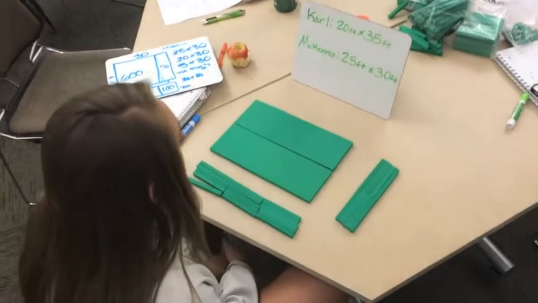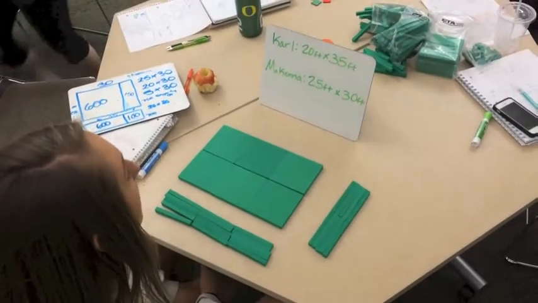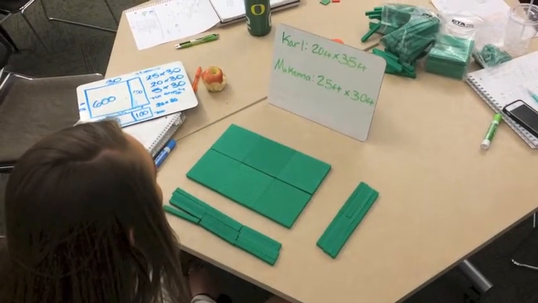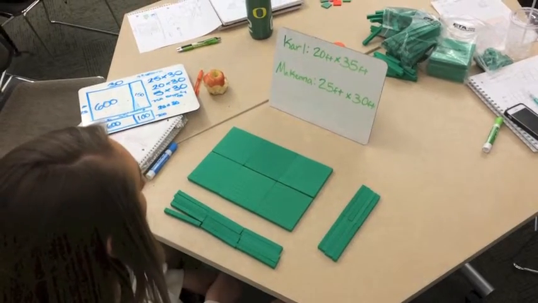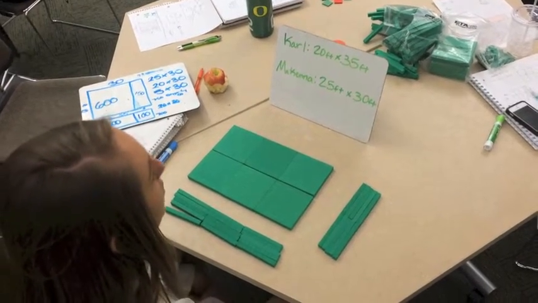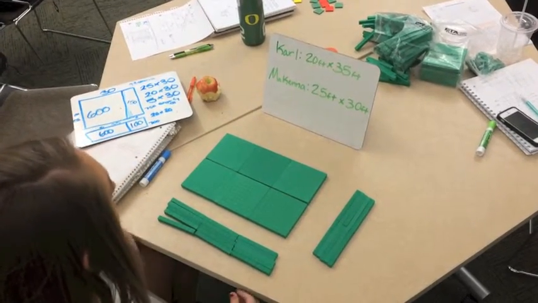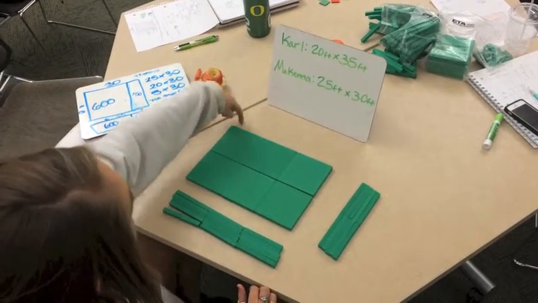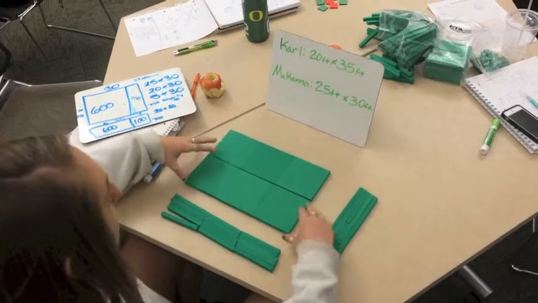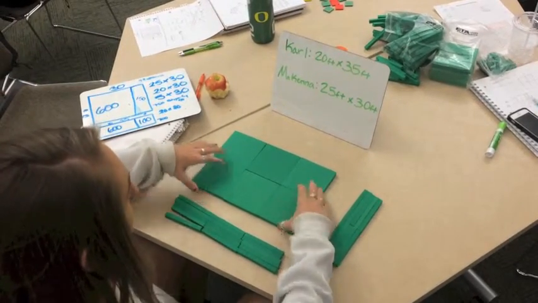Okay, so in this problem, we're finding the area of Carl and McKenna's garden, and we're trying to figure out whose is bigger and by how much. So Carl's garden is 20 feet by 35 feet, and McKenna's is 20 feet by 30 feet. So they both share 20 feet by 30 feet, so we have 600 square feet between the both of them.